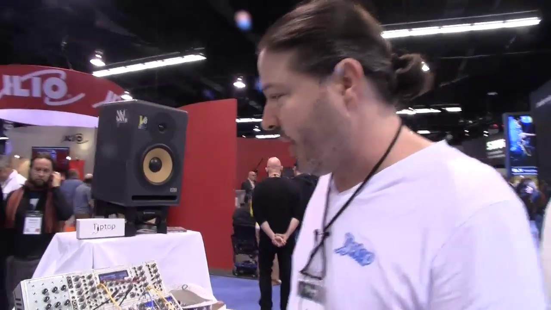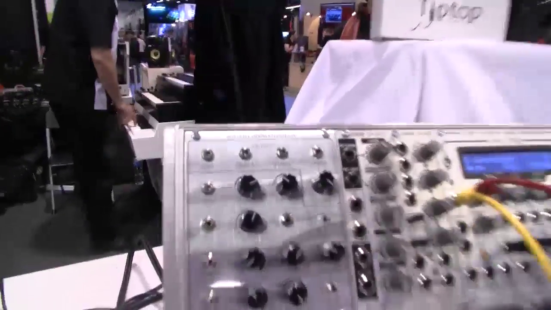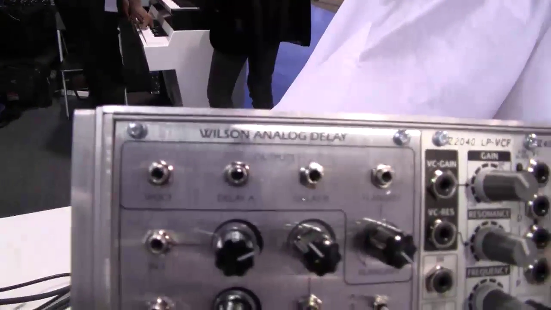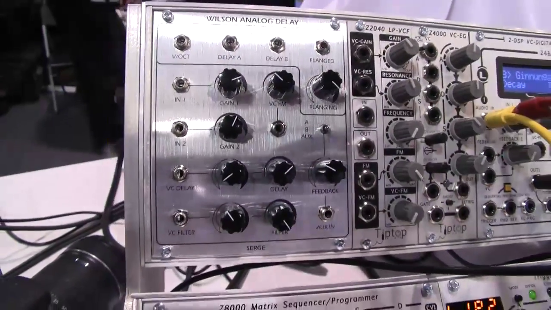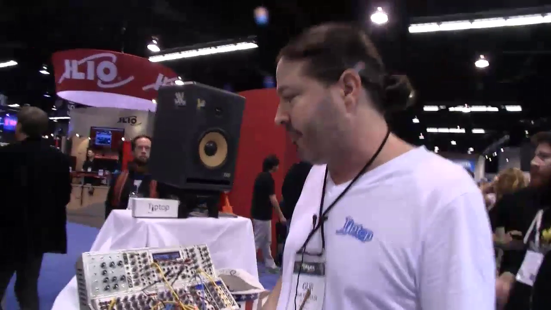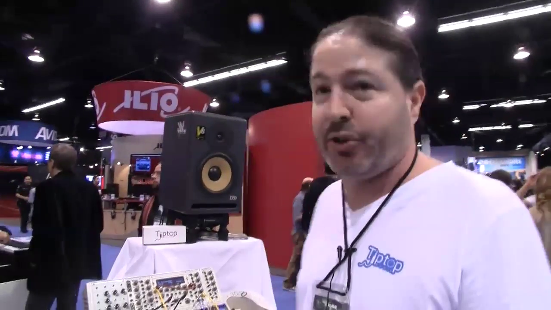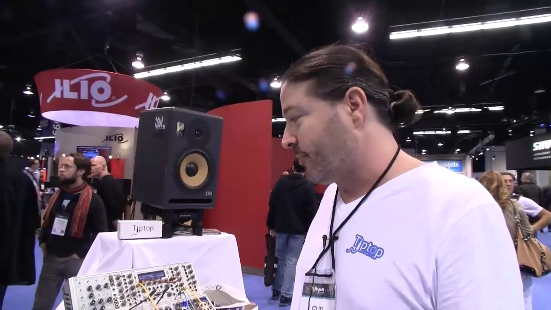The last thing I will show you for this year is the Serge. This is an original Serge design. This is the Wilson analog delay. It's a module developed around the 80s by Serge Tcherepnin, and anybody who knows modular knows what a Serge is. And we teamed up with Serge to bring those to Eurorack. And it's been going pretty well.